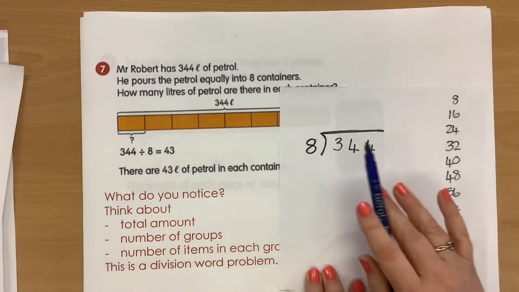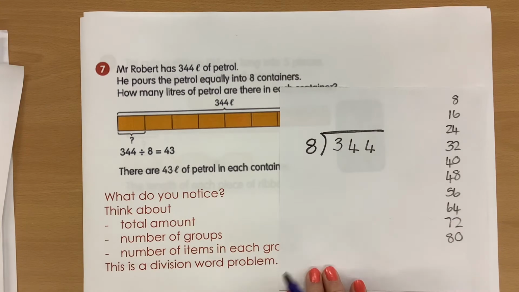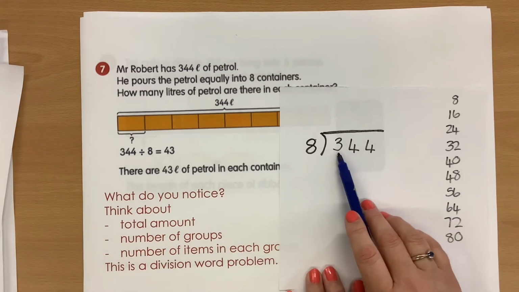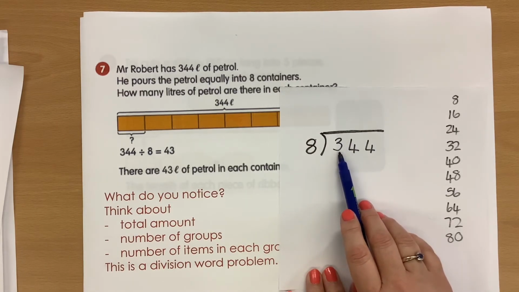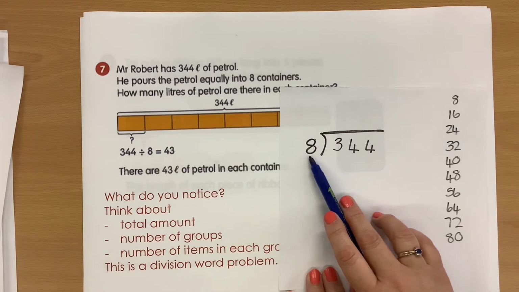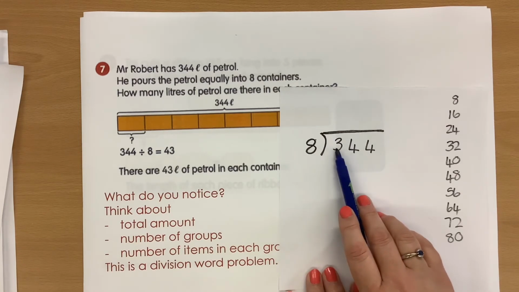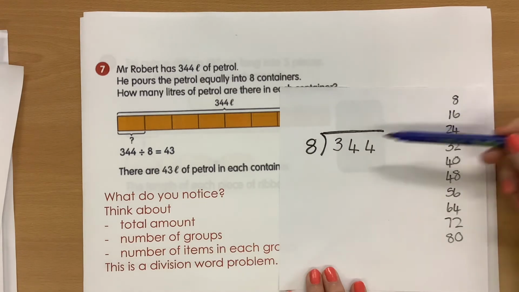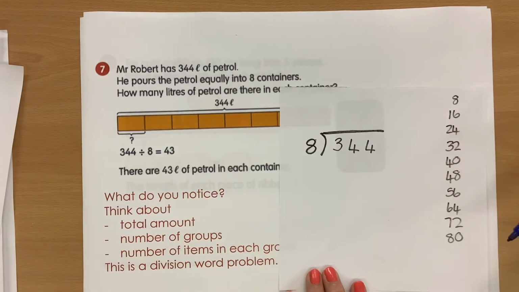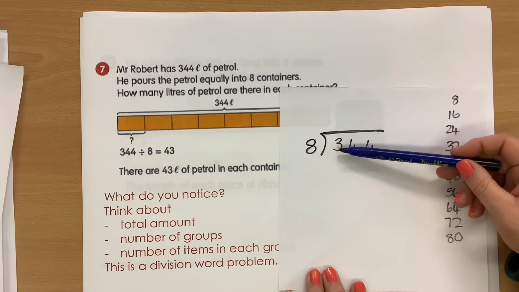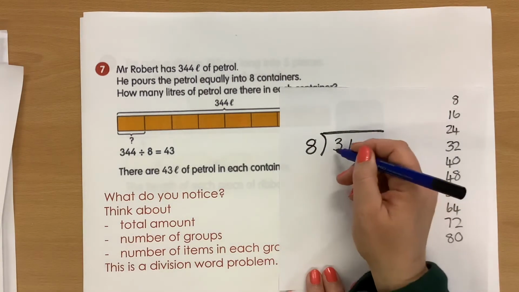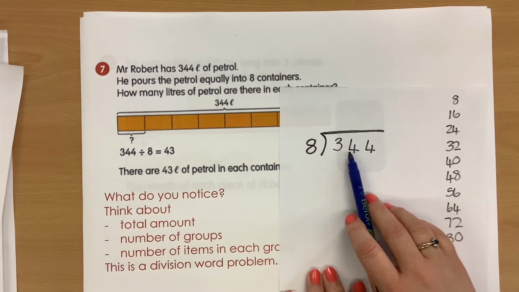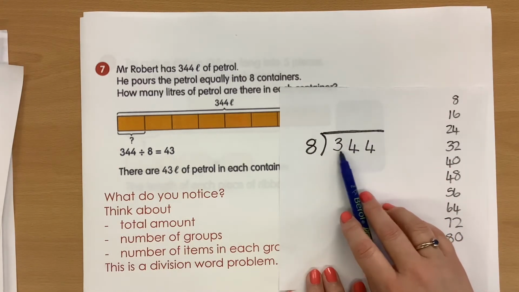And unlike lots of the other calculations that we carry out, when we are dividing, we start off with the hundreds. So first of all, I know that I've got 3 hundreds, and I want to know how many of them I can share into 8 equal groups. Well, if we look over here, we know that 3 isn't in the 8 times table. So I can't divide my 300s equally into 8 groups. So I regroup that 300s and I have 34 10s.